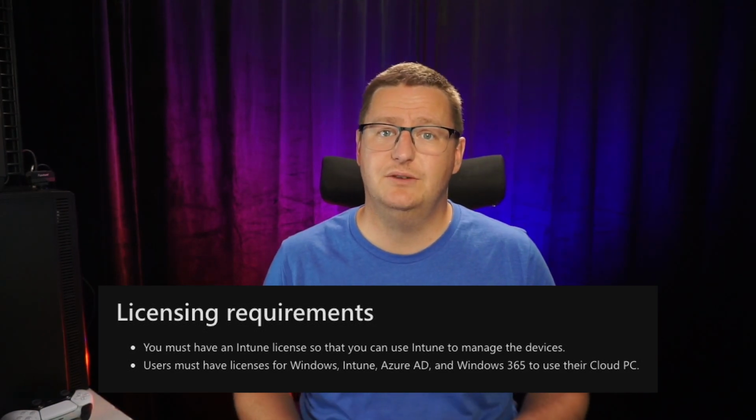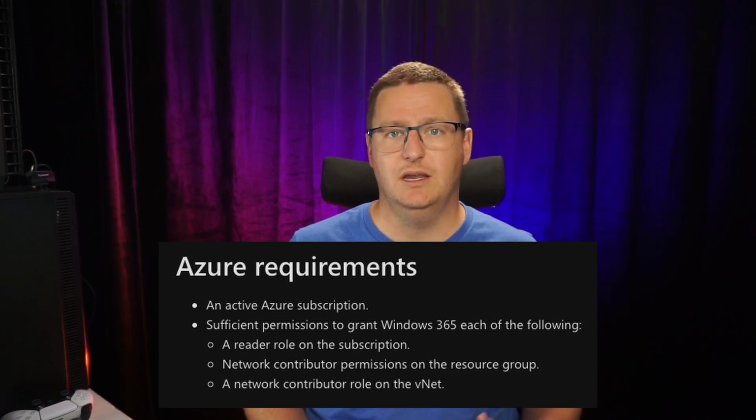Your tenant also needs to have an Azure subscription with a VNet in it, and from that VNet, there needs to be routing to a DNS server that can resolve Active Directory records for your domain. That's right, Windows 365 Enterprise requires you to have a traditional Active Directory that is in sync with Azure AD, and you also need to have hybrid joining set up and working.